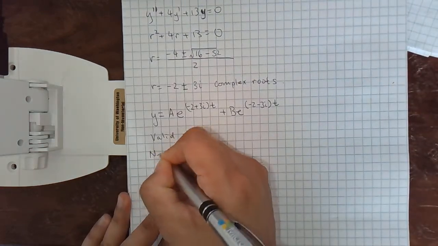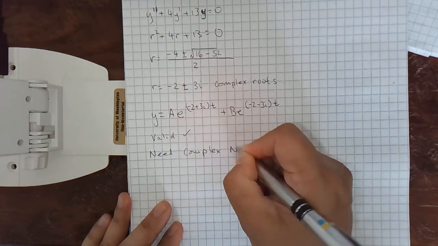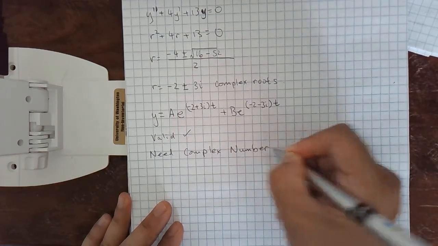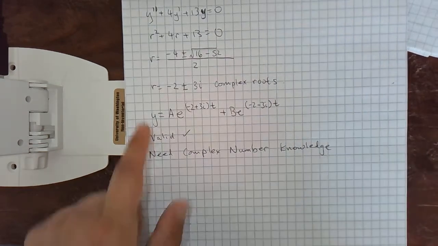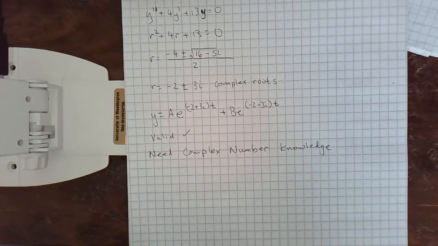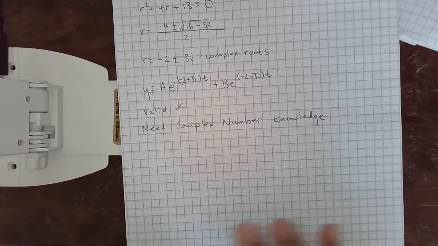We need some complex number knowledge in order to interpret this complex solution. This is all stuff that you may have seen in pre-calculus, but you may not have. All pre-calculus curriculums are taught differently.